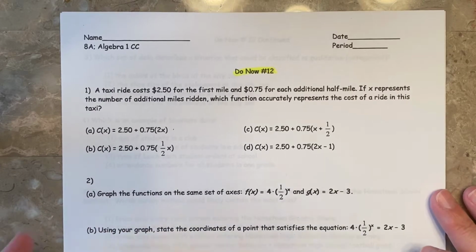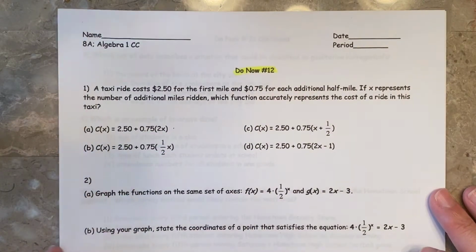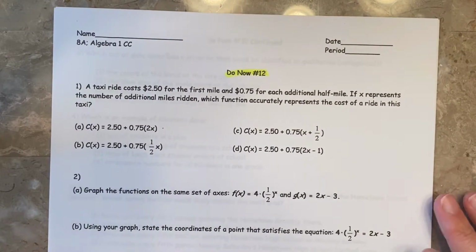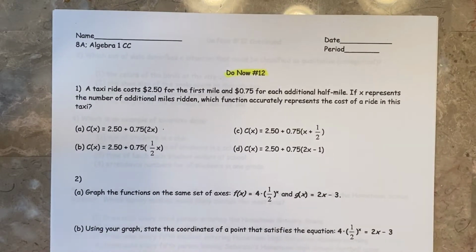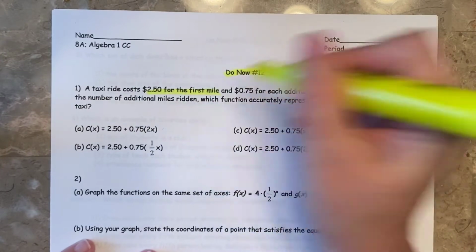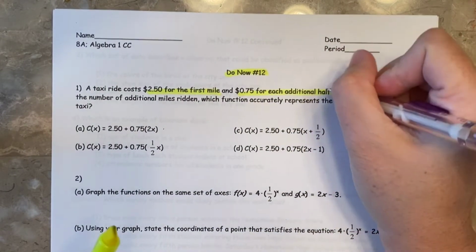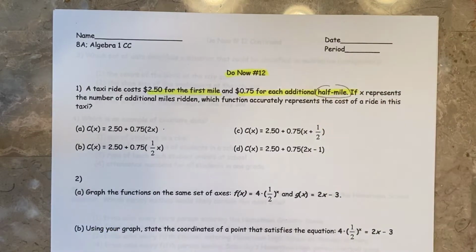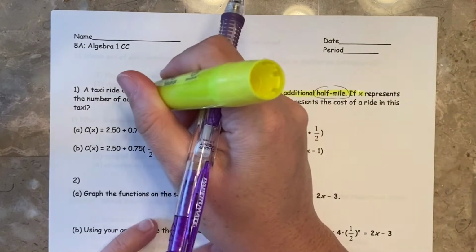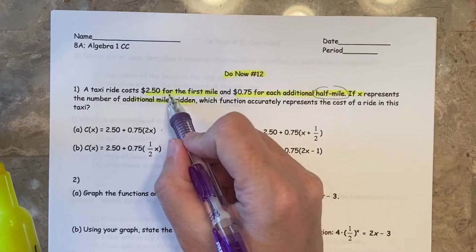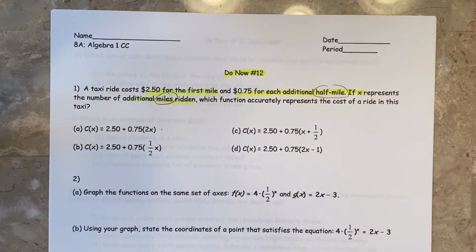So today's just a couple of little random things, and the majority of it is going to be our stats stuff. So, all right, here we go. Number one, a taxi ride costs $2.50 for the first mile and 75 cents for each additional half mile. So that's important that you notice that says half mile. Okay, if X represents the number of additional miles, so note now this is full miles, which function accurately represents the cost of a ride in this taxi?